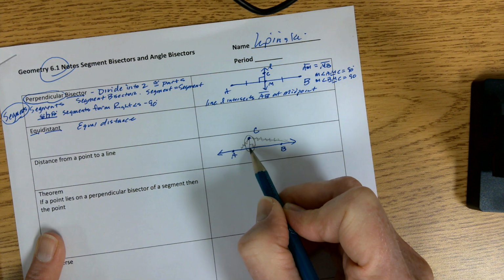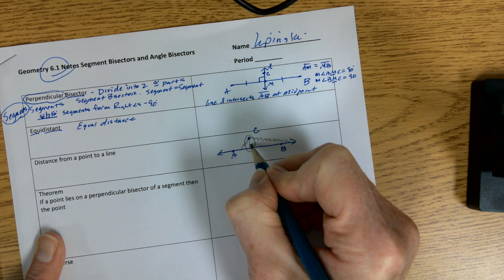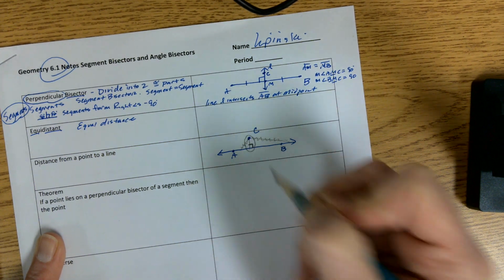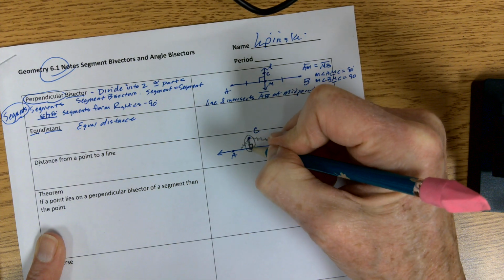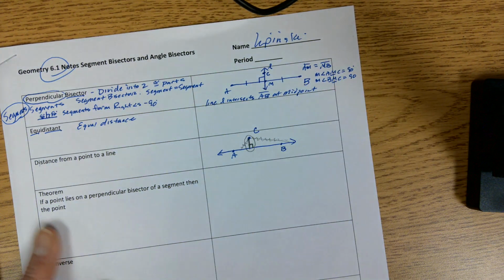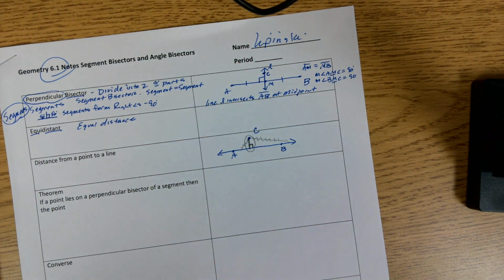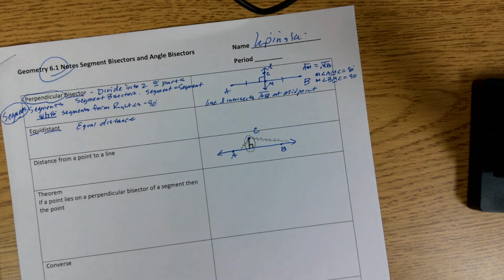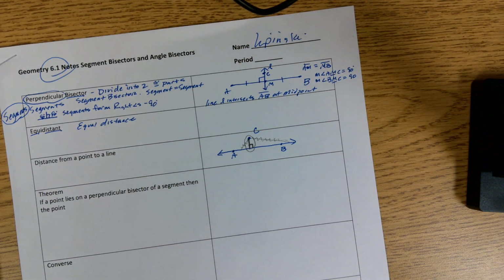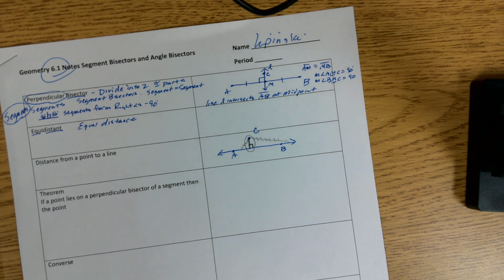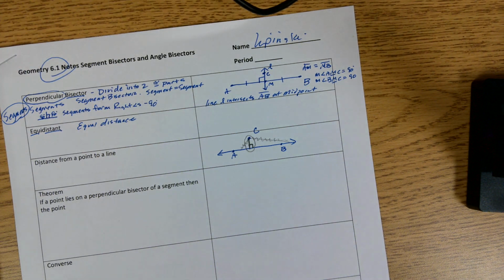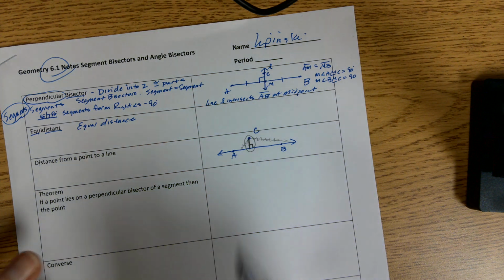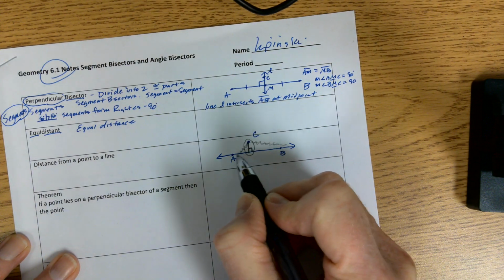Okay? So when I want to know distance, I always have to see this perpendicular mark to know that this is a distance, okay? That would make sense in any kind of building, if you're doing any kind of construction, anytime you're measuring a length and you're finding how far you are from like a wall, you're always going to measure, you have to get that perpendicular, okay?